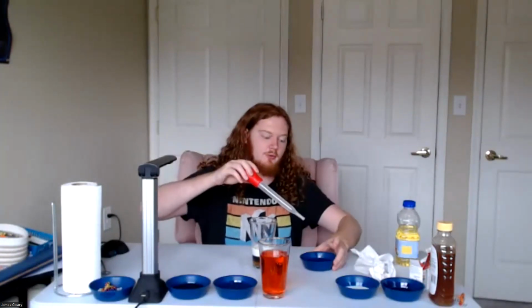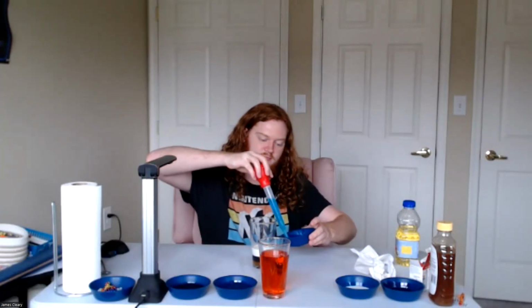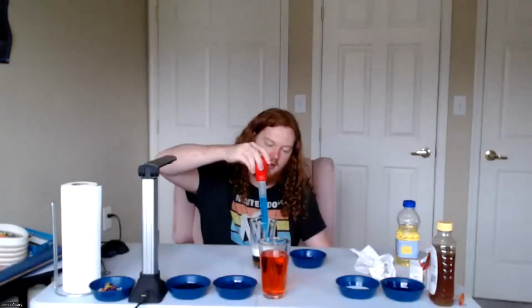So very similarly, I'm going to use a pipette to get straight down the middle. I'm not worried about cross-contamination here. I'm just using the same pipette for everything. I still have some of my corn syrup in the pipette. All right. I'm going to very carefully squeeze this in here.